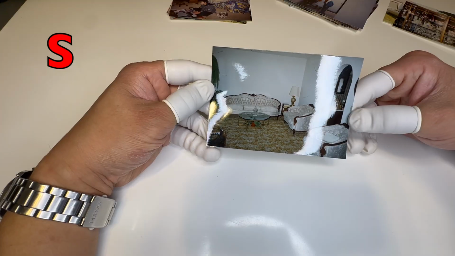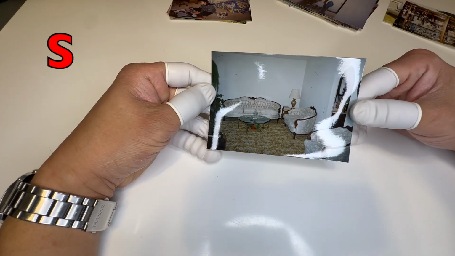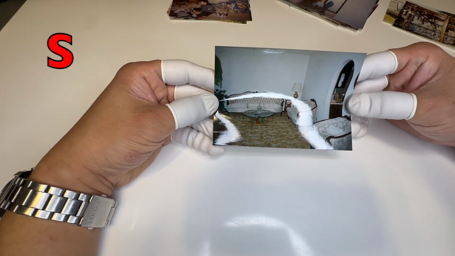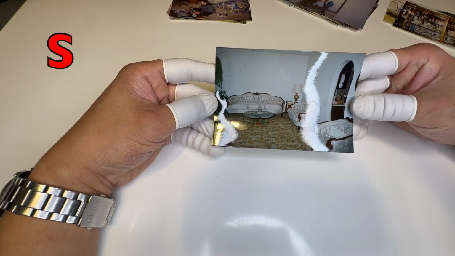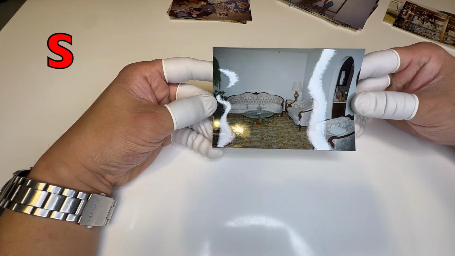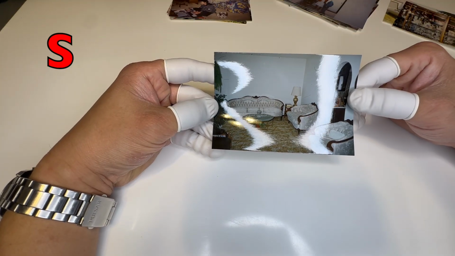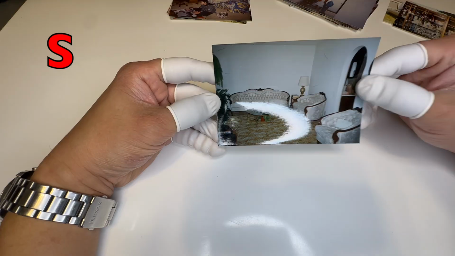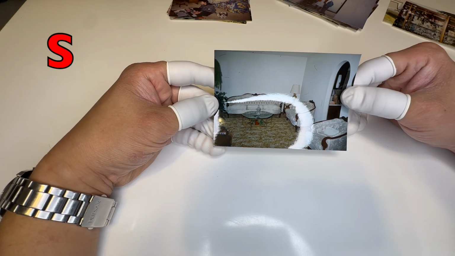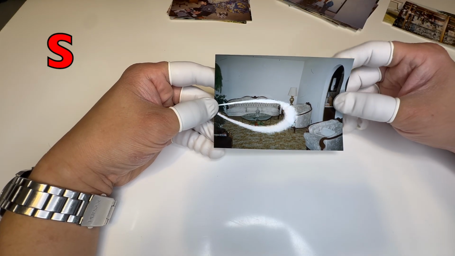Because it's a good photo of that living room, and we don't have many other photos of that room, at least like this, where it's just the room itself, I want to keep it. I can imagine and put myself back in there. So this will be a keep in the stories category.